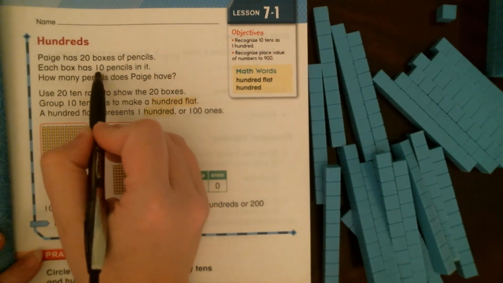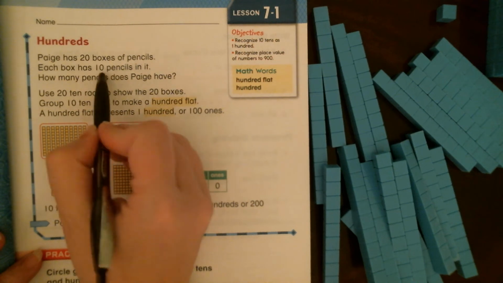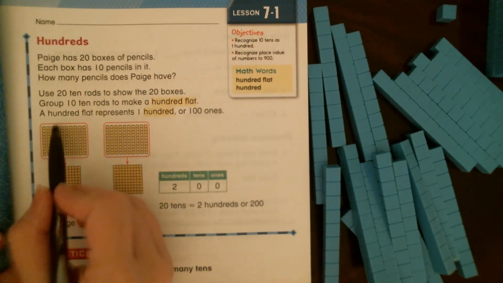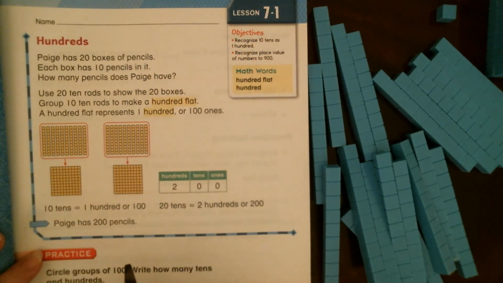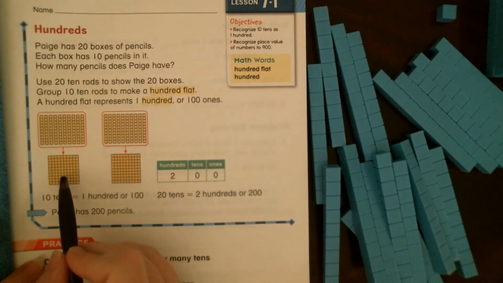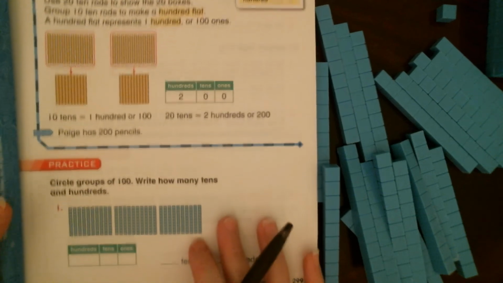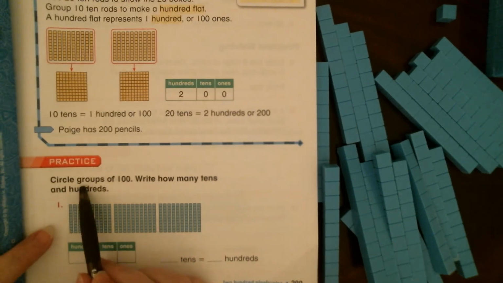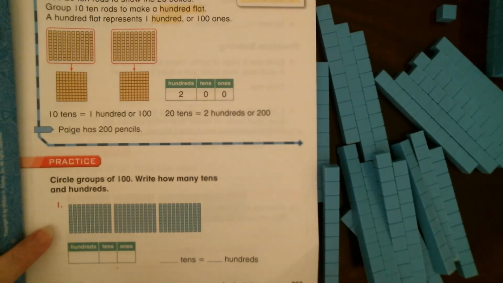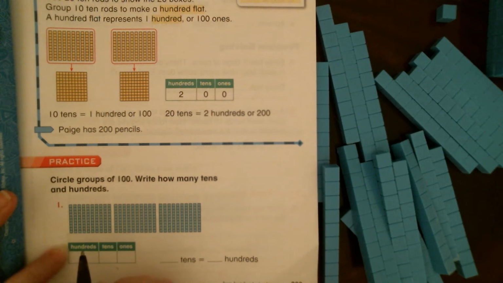20 boxes of 10, 20 10 sticks. 20 10 sticks is equal to 200 blocks, which is 200. Okay, so you guys are going to circle groups of 10, and then you're going to write how many tens and hundreds you have.